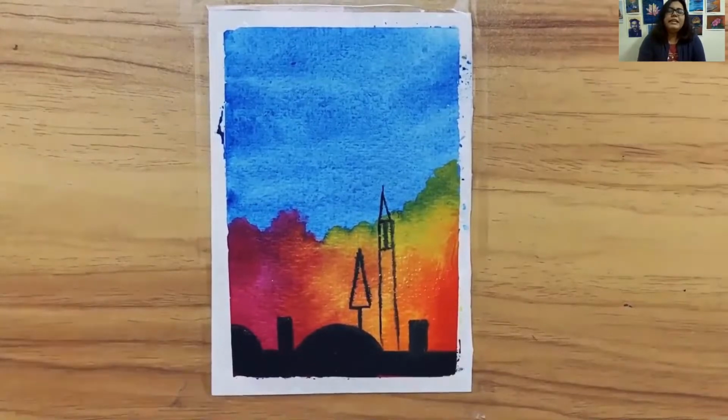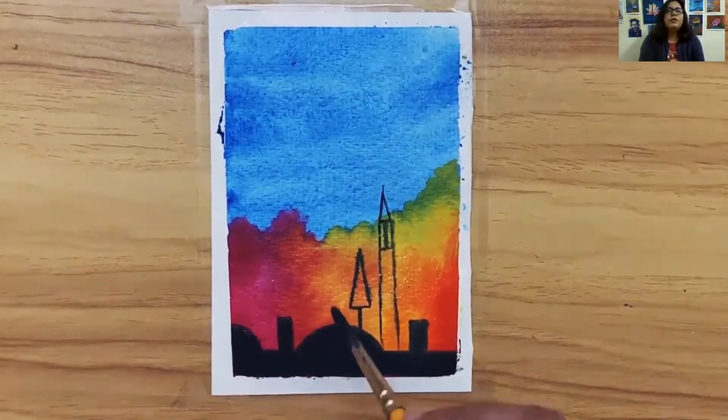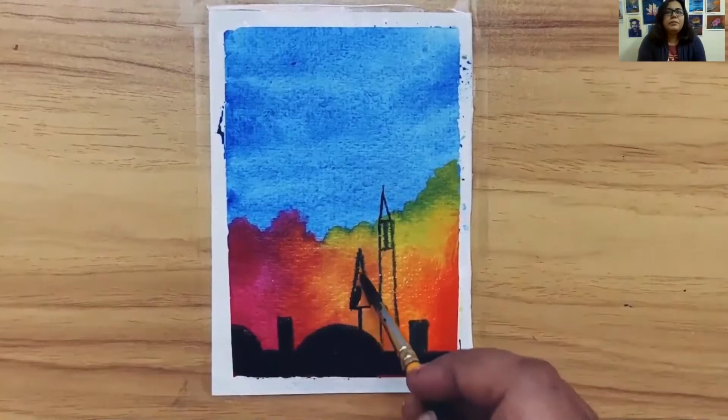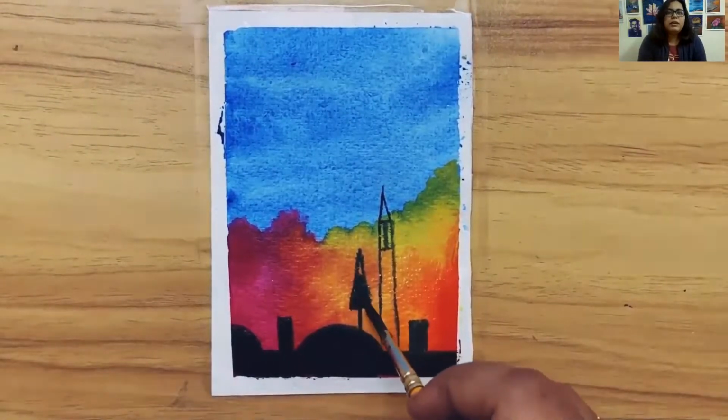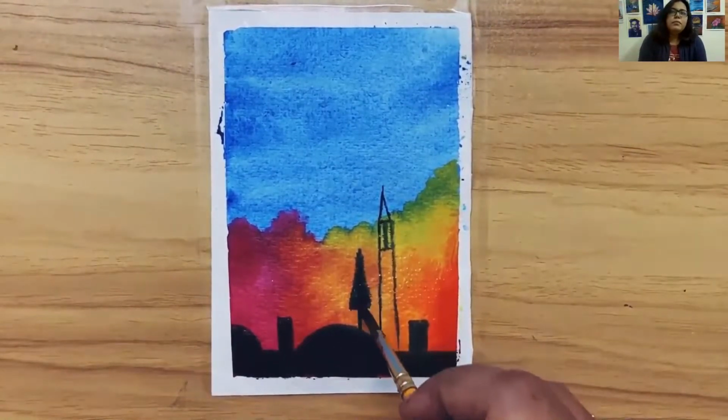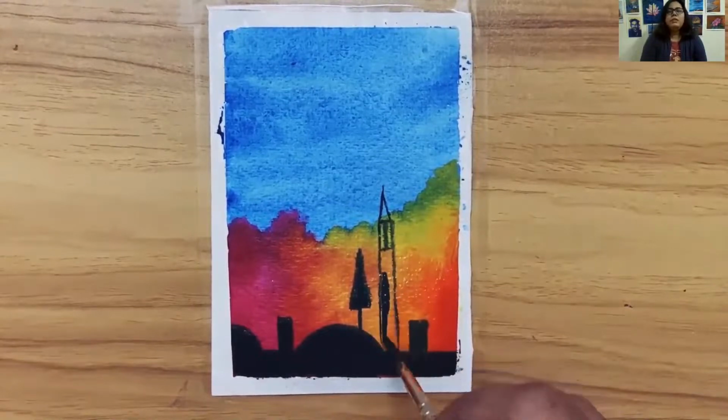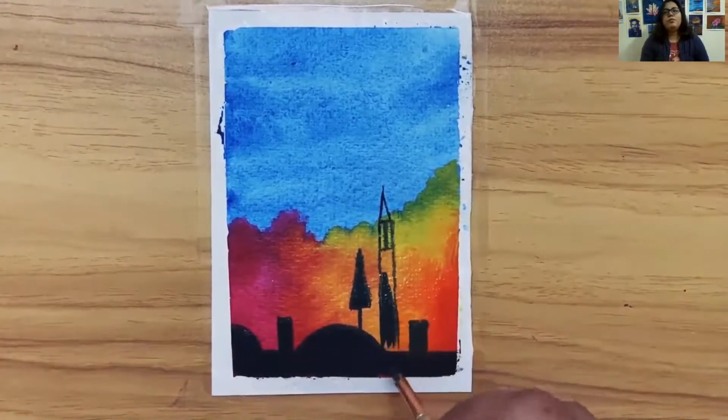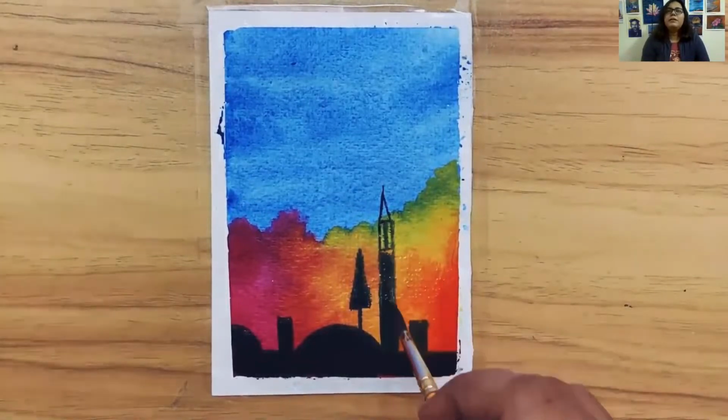You see, we are getting a nice shadowy silhouette of some minar or some temple, some mosque. Okay. It can be anything you want. You can draw some buildings also. If you're not very sure about drawing minars and dome-shaped structures, you can draw some buildings also.